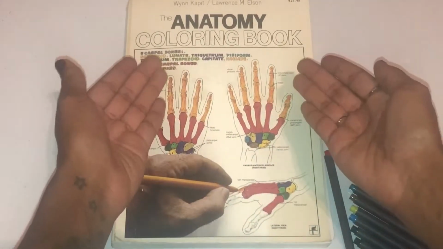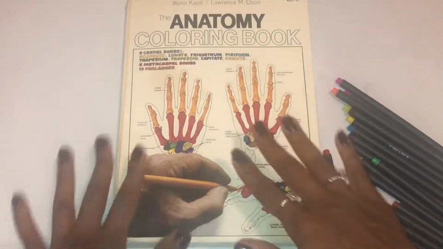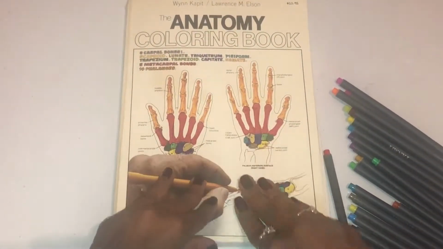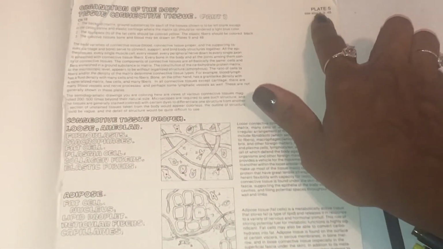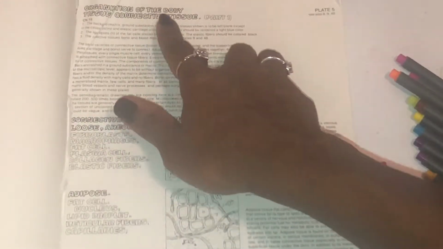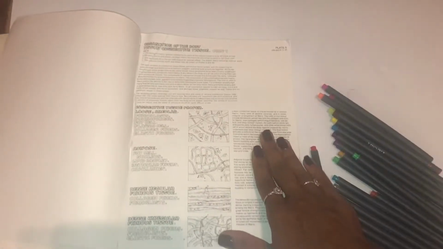The Anatomy Coloring Book by Wynn Caput and Lawrence M. Elson. Whoop whoop. Flip through some of these pages, like always. And currently we are on plate 5, Organization of the Body, Tissues / Connective Tissue, Part 1.